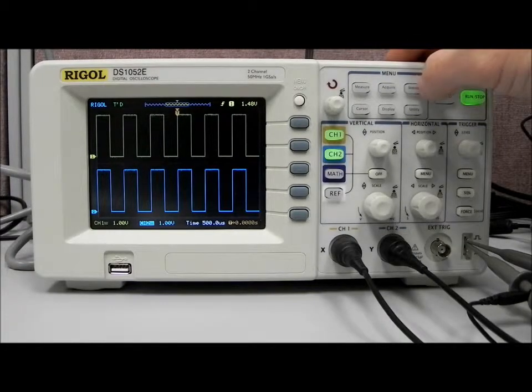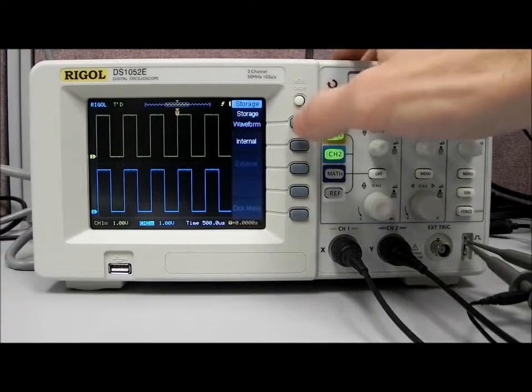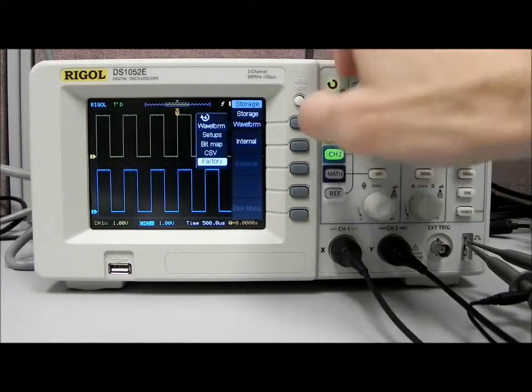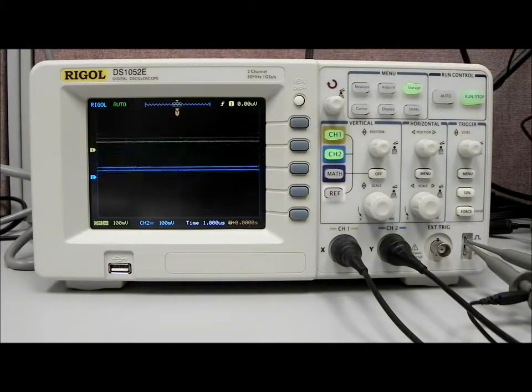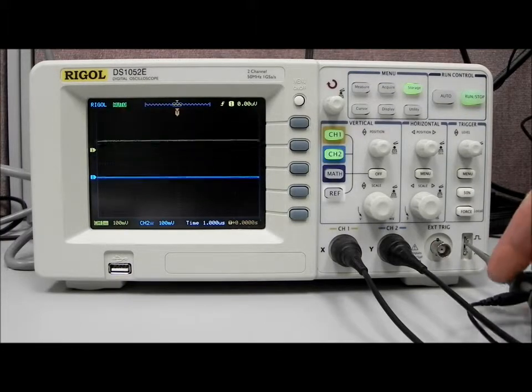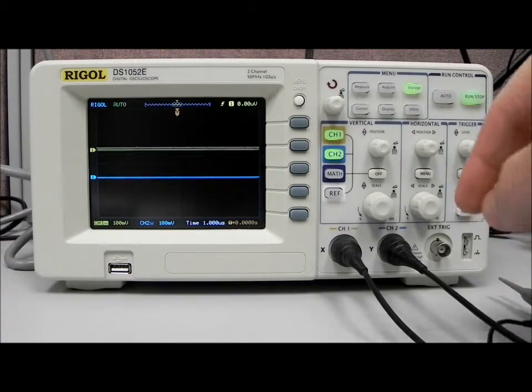If we want to get rid of the square waves, or we have some kind of issue that we want to get back to factory default settings, that's very straightforward. We just want to press storage, select waveform, and rotate down to factory, and then we can load the factory settings and we'll get back to where we were. And again, if I disconnect the probes, you can see now we're back to DC.